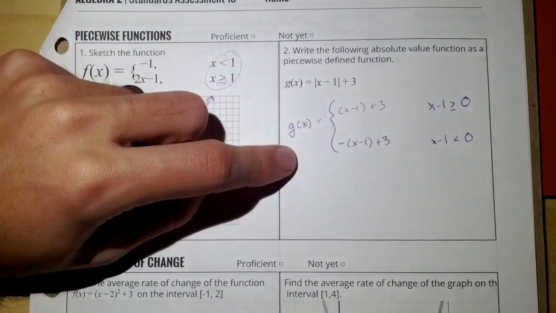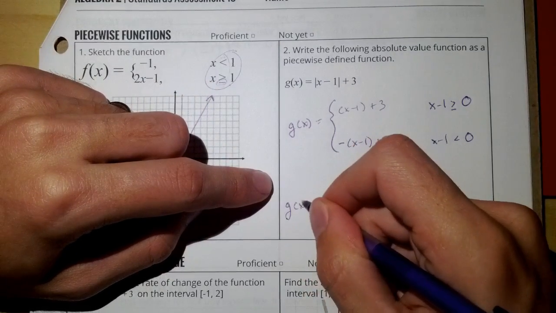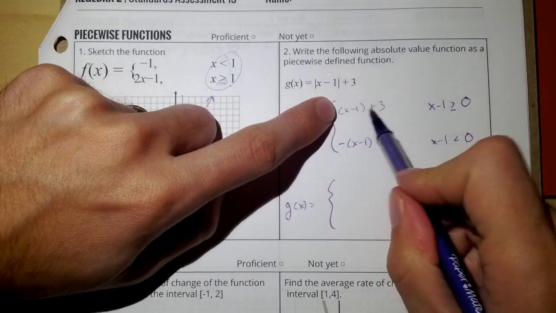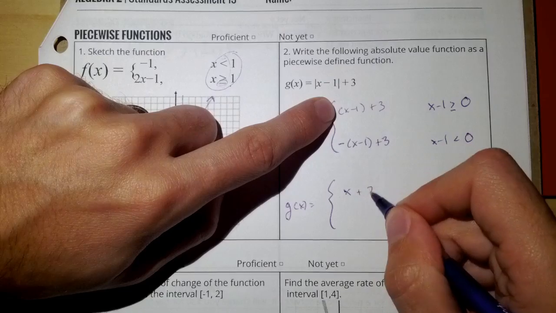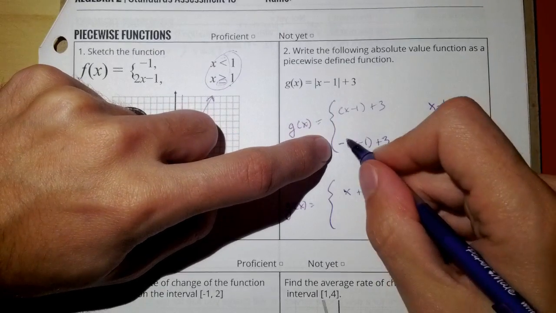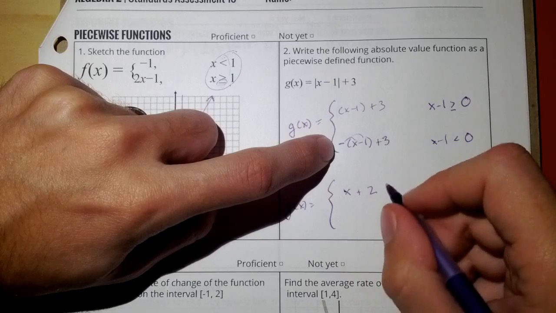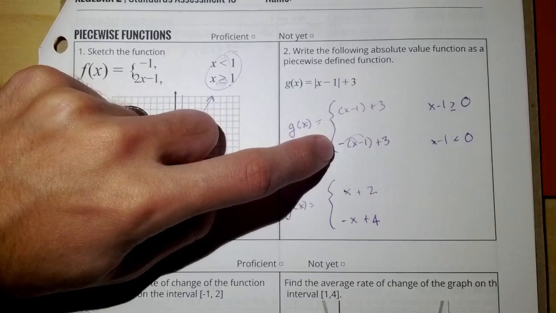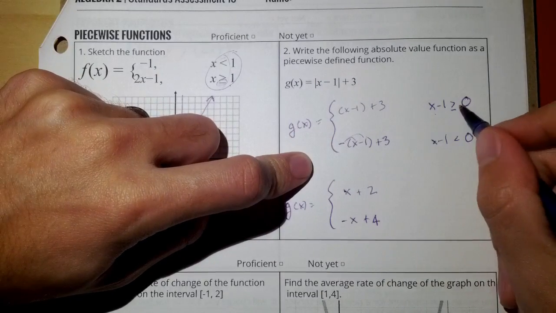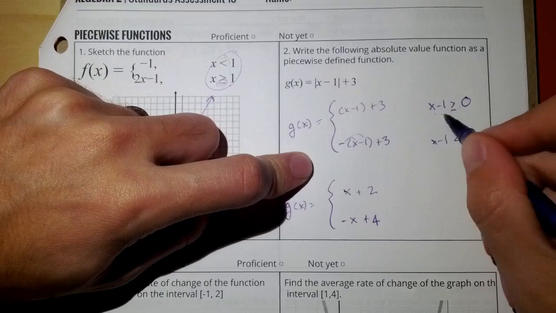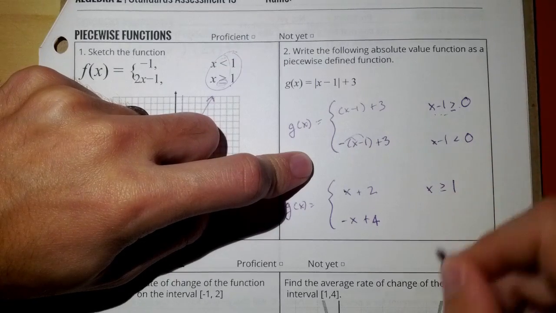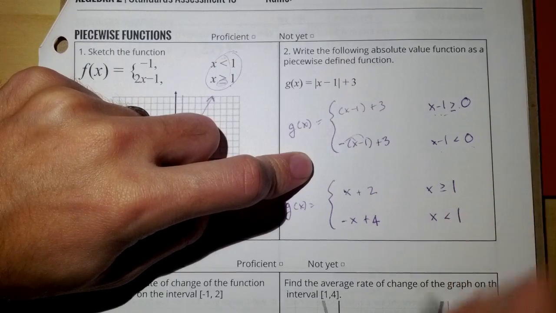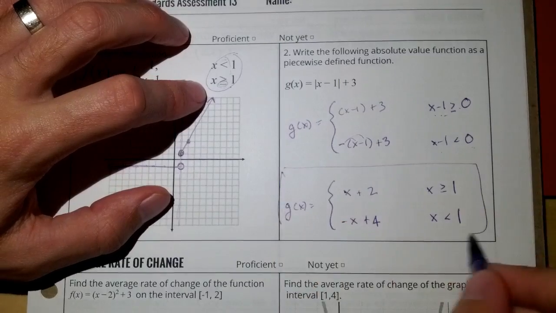All right, so there's my setup, and now I want to simplify this. g of x is equal to, let's see, the parentheses here don't do a whole lot, so I have x minus 1 plus 3, which gives me x plus 2. If I distribute this, I get negative x plus 1 plus 3, which is negative x plus 4. Solving these two statements for 0, I could add 1 to both sides to get x is greater than or equal to 1. Add 1 to both sides here, and I get x is less than 1. This is my simplified final answer.